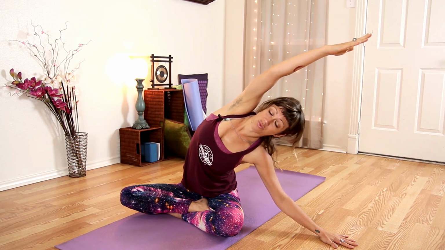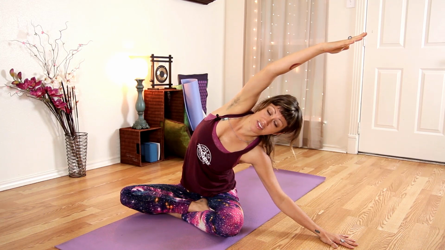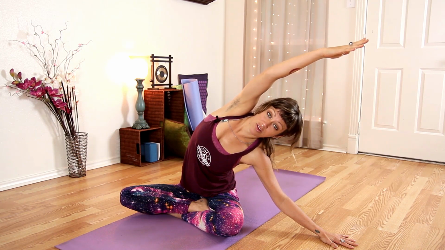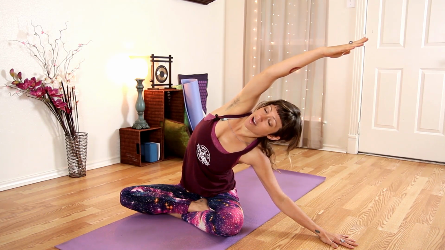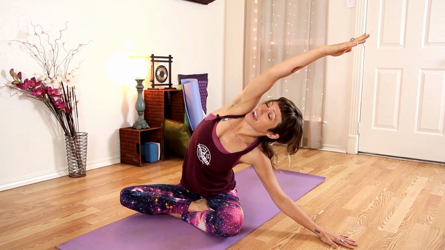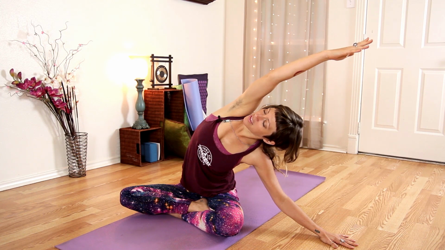And don't forget to root through your pelvis. Your pelvis stays grounded on the floor, and that will give you the counter stretch you need to really reach and activate those muscles along the side of your waist.